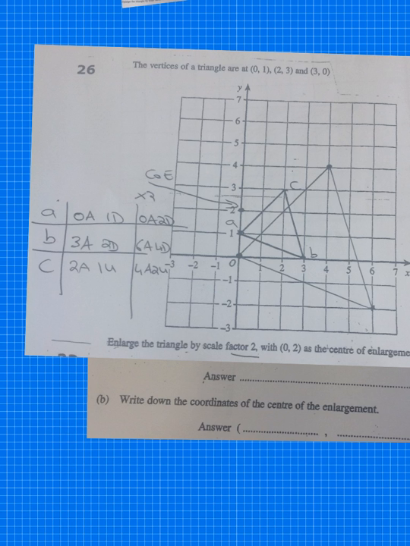And from the centre of enlargement to point A is 0 across and 1 down. Part B, again from the centre of enlargement, 1, 2, 3 across and 2 down. And point C here is 2 across and 1 up. And this is where we get this information. We multiply it by a scale factor of 2. In other words, we multiply these by 2.